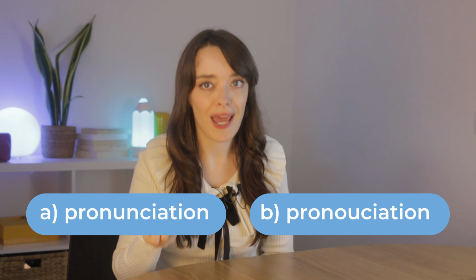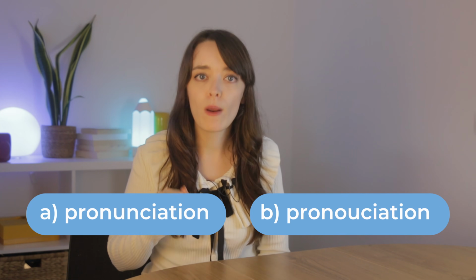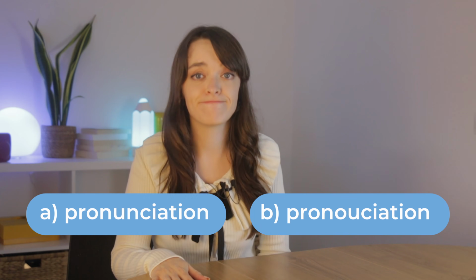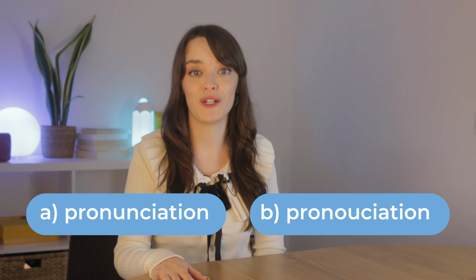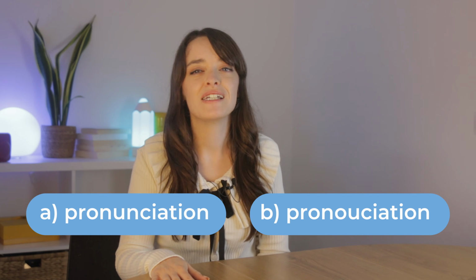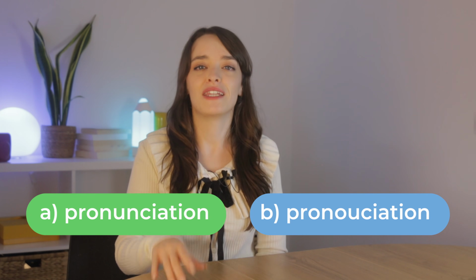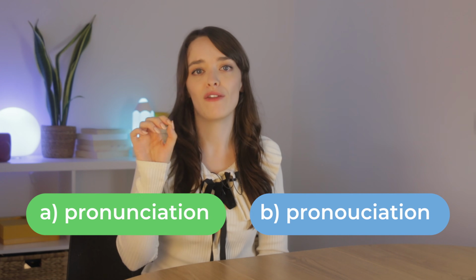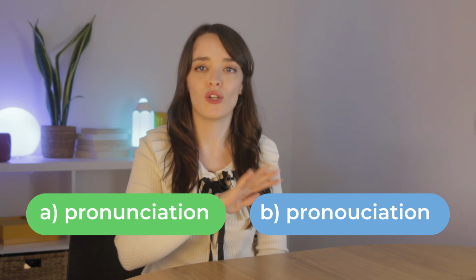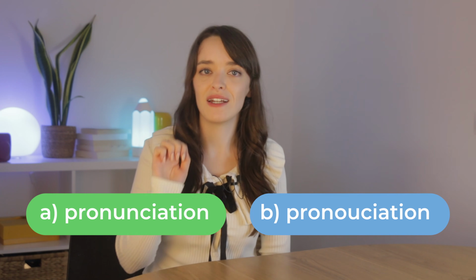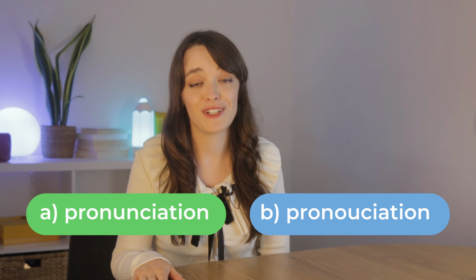All right, let's try another one that changes its form. So we know the verb pronounce, but how do you spell the noun pronunciation? Pronunciation. Did you say A? This is a classic trap. The OU form in the verb pronounce disappears. No O after the first N. This one is really testing your knowledge.